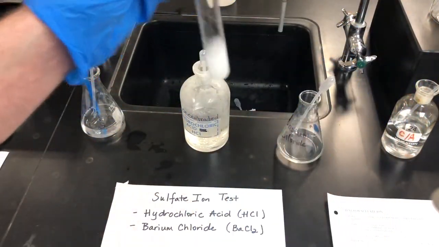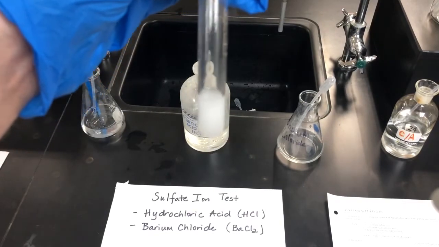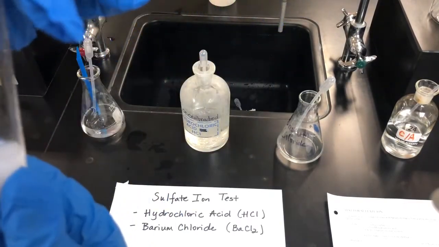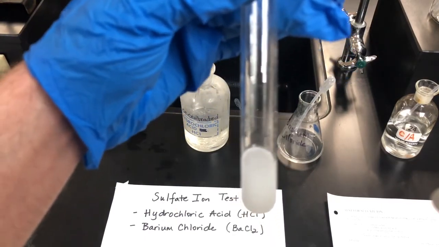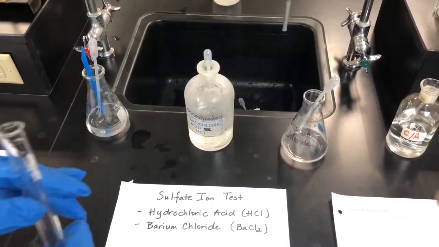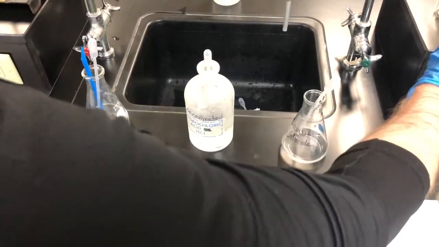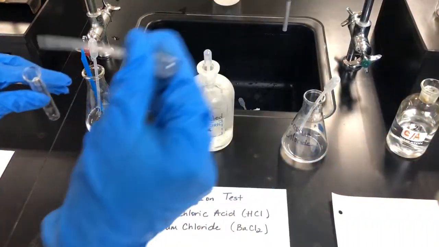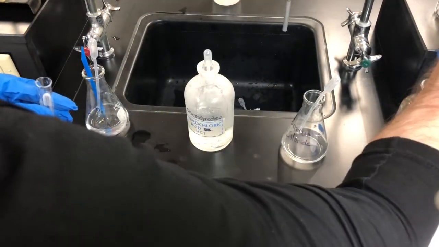And so like we did before, we get a white precipitate. Okay, that forms, it turns white. Now, we're going to come back and do our unknown with the sulfate ion. Okay, so we're going to have our unknown. We're still dealing with unknown number 24. So we're going to test it for the sulfate ion test. So it says we're going to put 1 to 2 milliliters of our unknown. So we'll do a nice squirt.